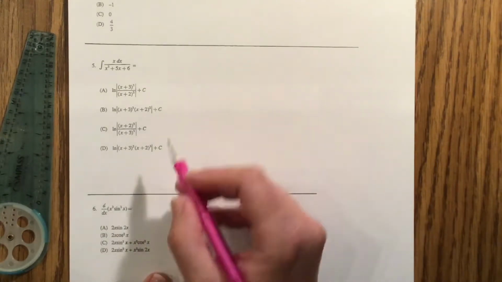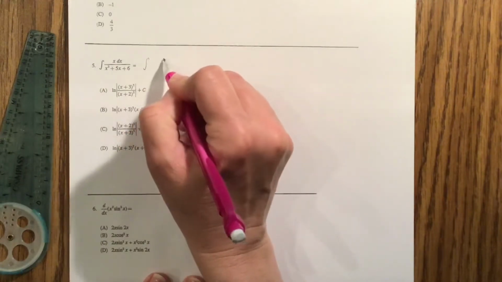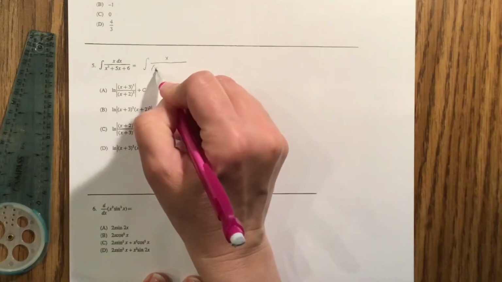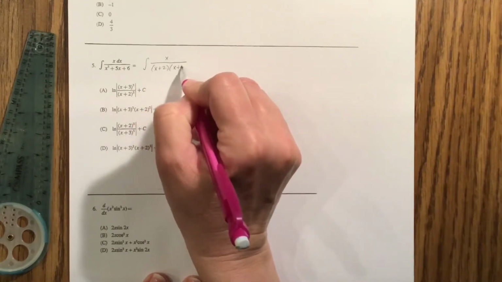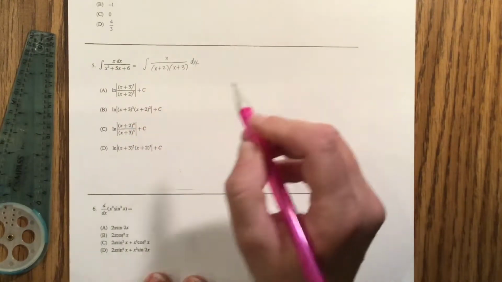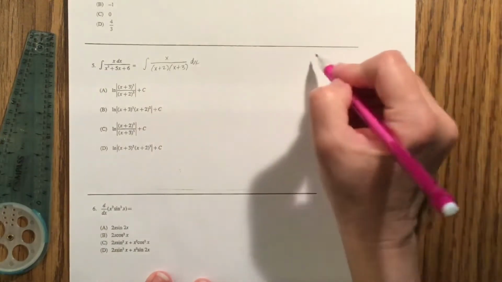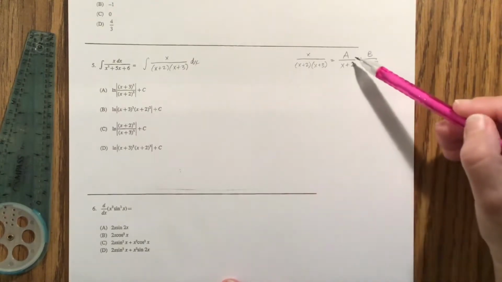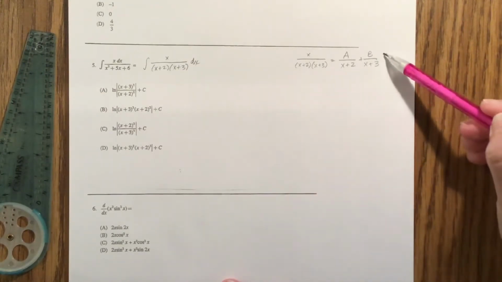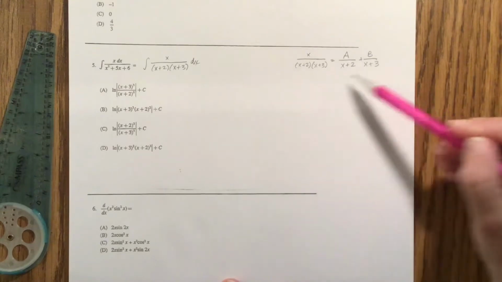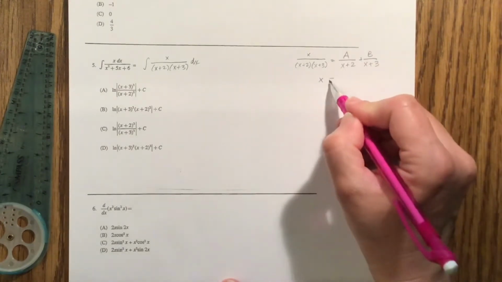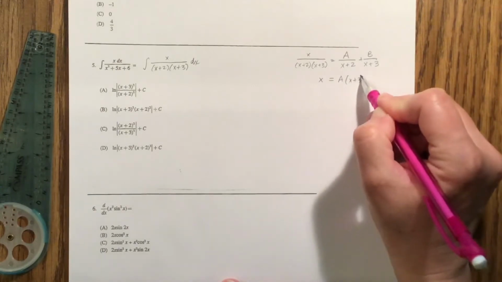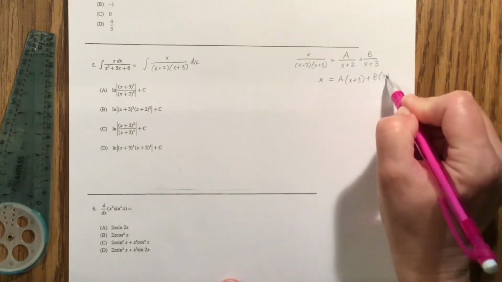Number 5 is going to be a partial fraction decomposition question. So the denominator factors into x plus 2 times x plus 3. We step aside and we break that up. x over (x plus 2)(x plus 3) breaks down into A over x plus 2 plus B over x plus 3. If I clear the fraction, I'm going to get x equals A times (x plus 3) plus B times (x plus 2).